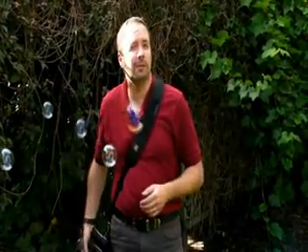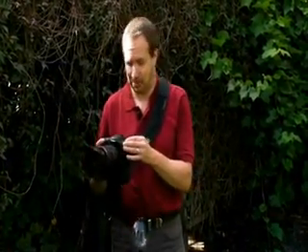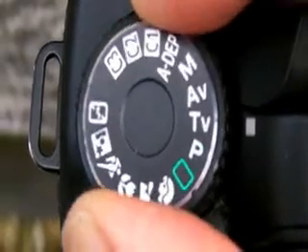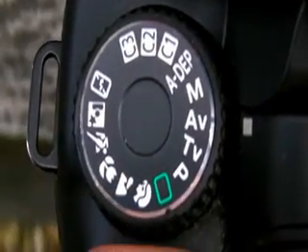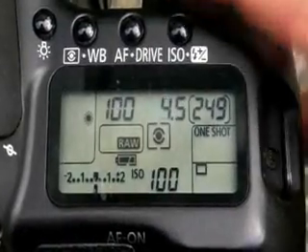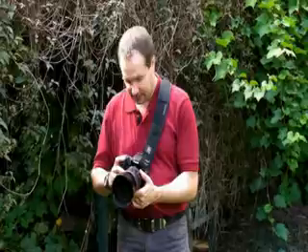Now, first of all, I'm going to be working in aperture priority mode. That's either A or AV setting, depending on your camera. Next, I'm going to choose an aperture that's going to work well for this shoot, and that's really the biggest aperture that you can get on your lens. On my lens that's f4, but yours could be f5.6 or even f2.8 if you have a really good lens.